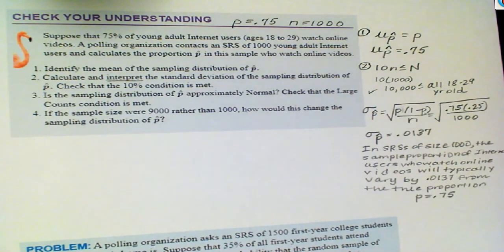So that would be our interpretation of the standard deviation. That's the typical variation from the true proportion. So if we did simple random samples of size 1,000, the sample proportion of internet users who watch online videos will typically vary by 0.0137 from the true proportion of p equals 0.75.